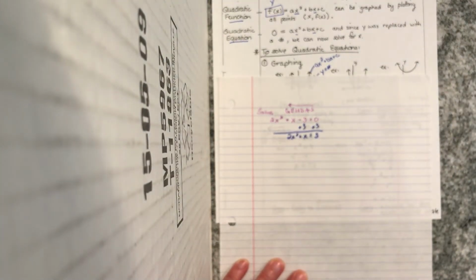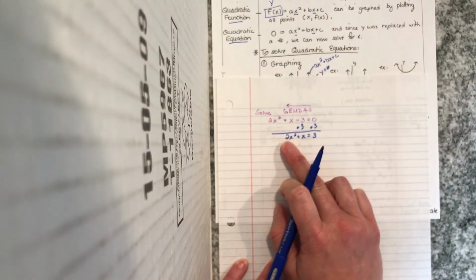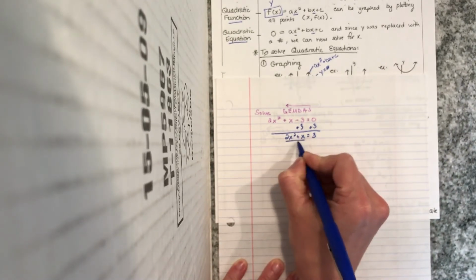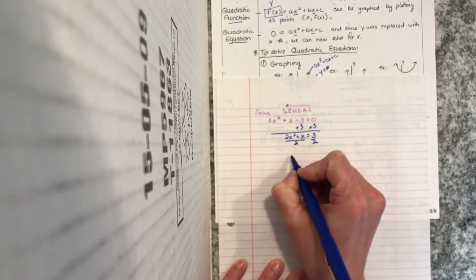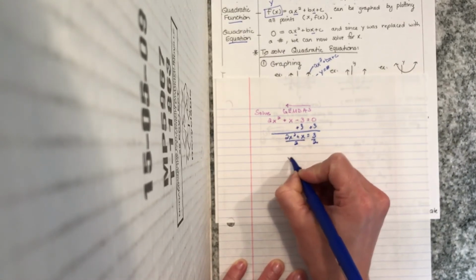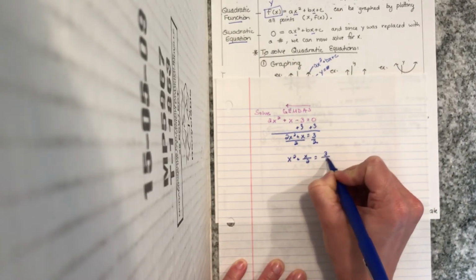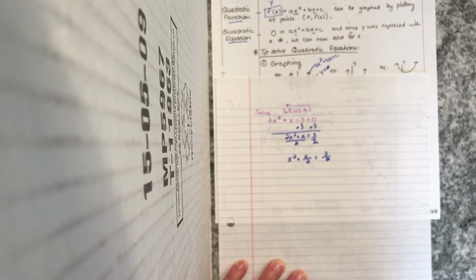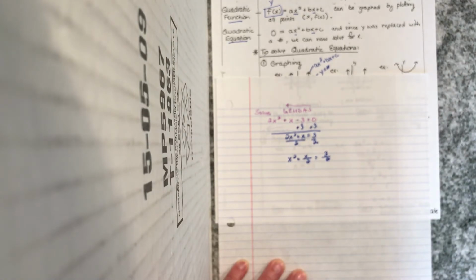Well, I can't add x squared and x together, so I'm stuck. But maybe I could get rid of the coefficient of 2? If I divide this entire side by 2 and this side by 2, now I get x squared plus x over 2 is 3 over 2. But I still can't add them together, and I can't take the square root of this because I don't know how to handle addition under a square root. So we're kind of stuck.